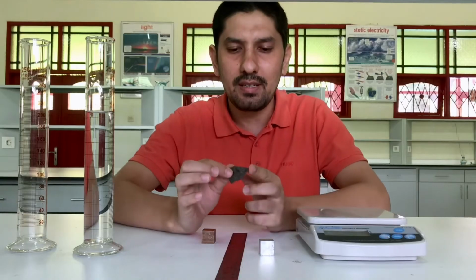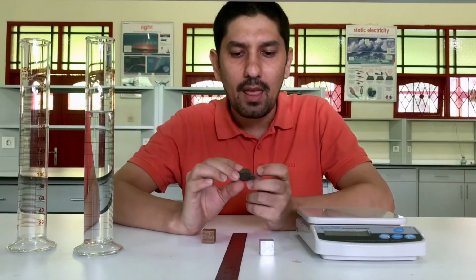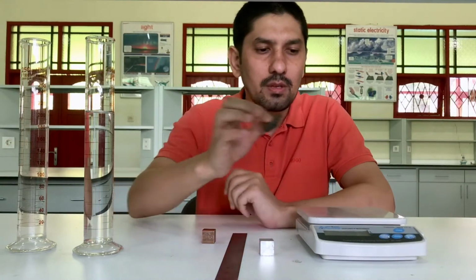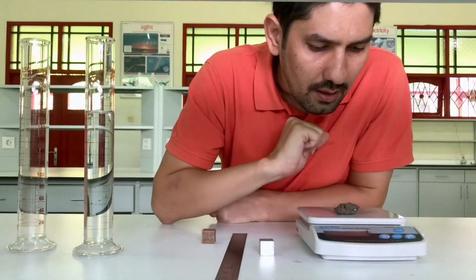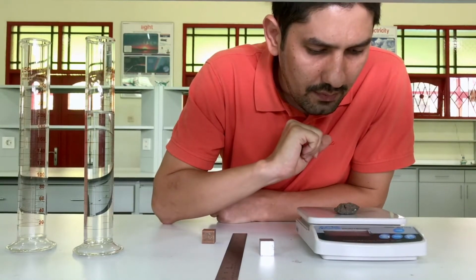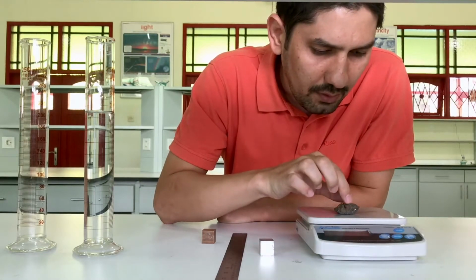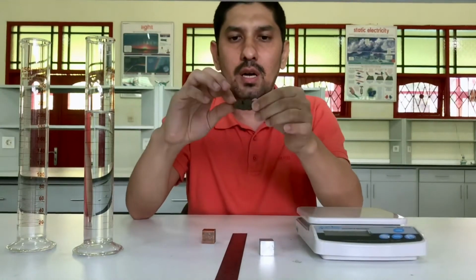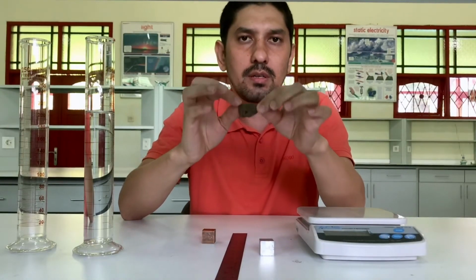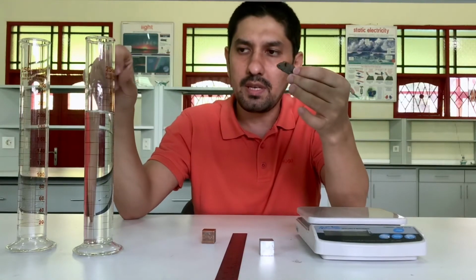All right, now let's determine the density of an irregular shaped object. To determine the density, we need to measure the mass first by balance. It's 0 now, and the mass of the rock is 15.8 grams. Now I need to measure the volume. So how do I measure the volume of an irregular shaped object? We have a technique called displacement of volume.